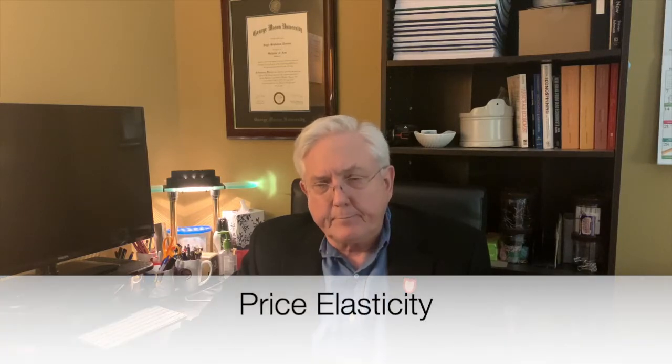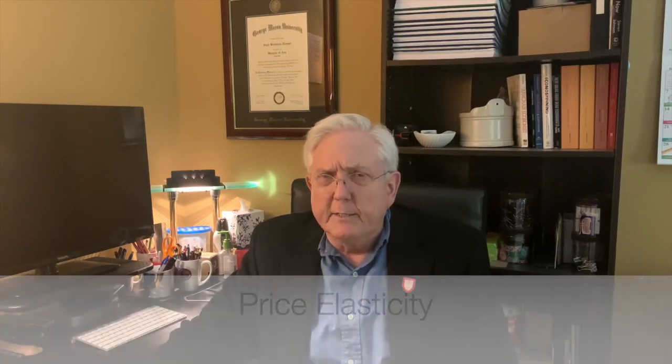We also need to talk about price elasticity. Now this is subtle in terms of wording, but there is a difference. So price elasticity is not about the slope of the curve, but rather the percentage change in the price, based on the specific starting point of where you're looking at the price. So what does that mean?